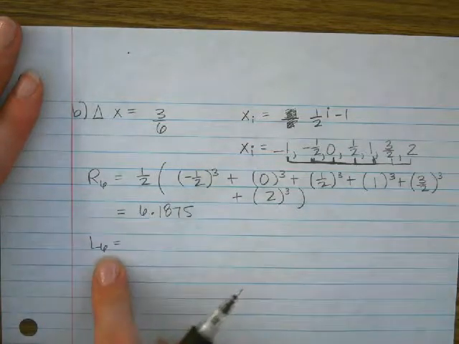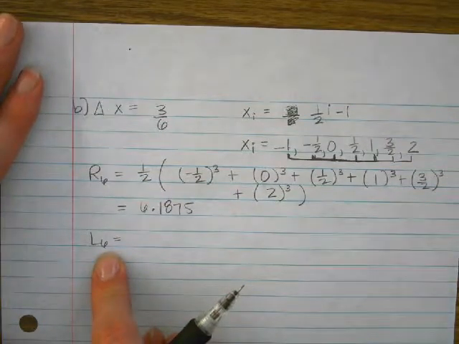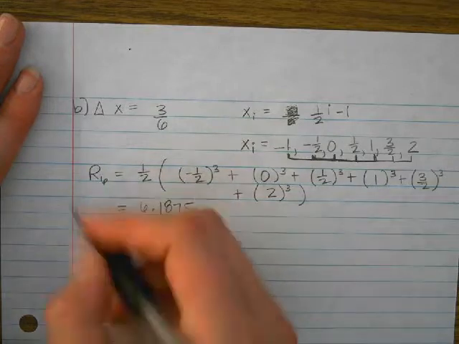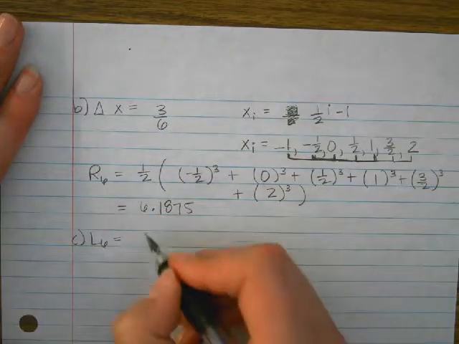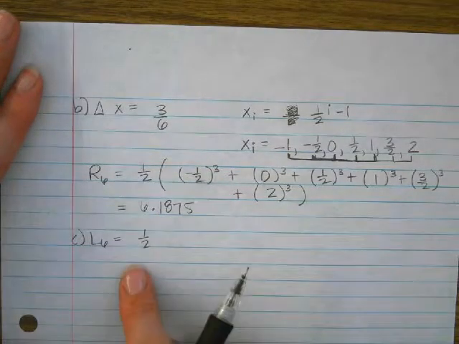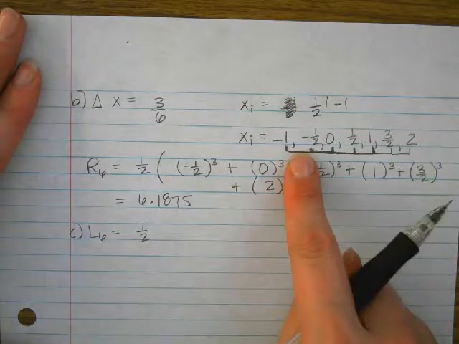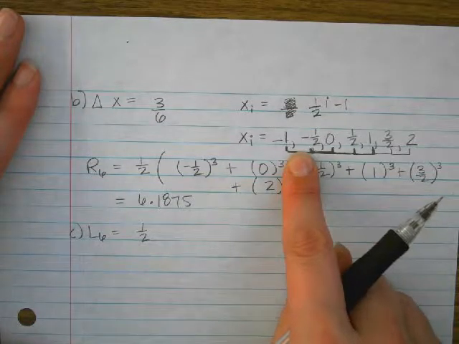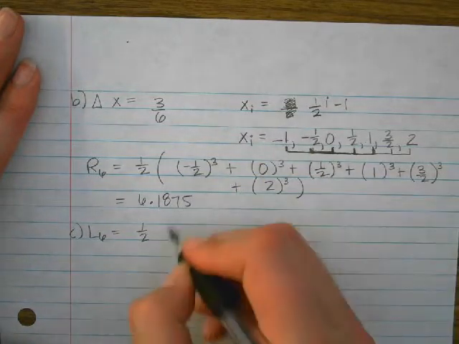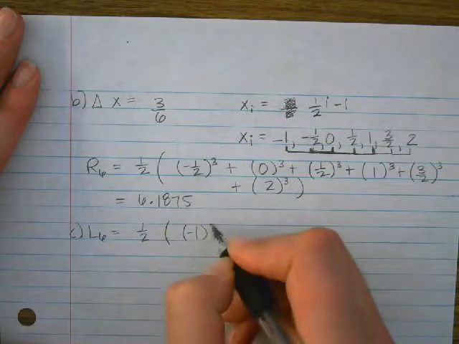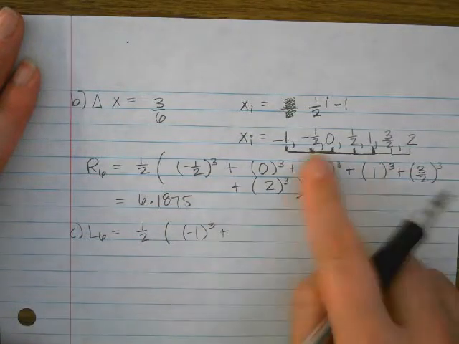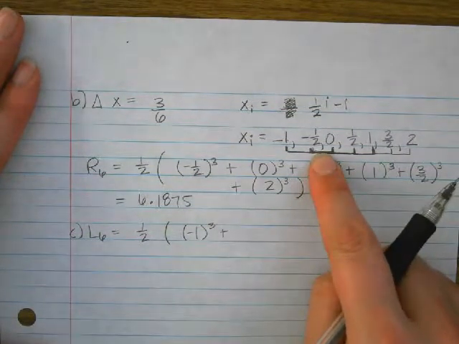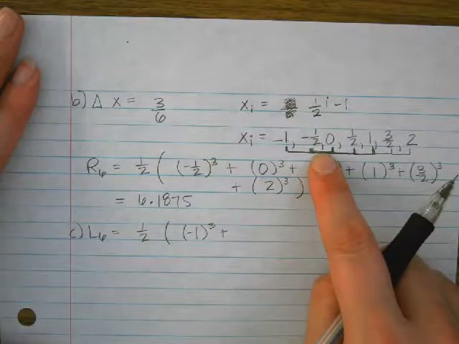All right, so part C is asking us to use the left side. The width of each one is still going to be 1/2, but when you look at that first rectangle, what are you plugging into your function? -1. You're going to plug the left side in. So the first one you plug in is -1. What are you going to plug in for your second rectangle? -1/2, because that's on the left side of it.